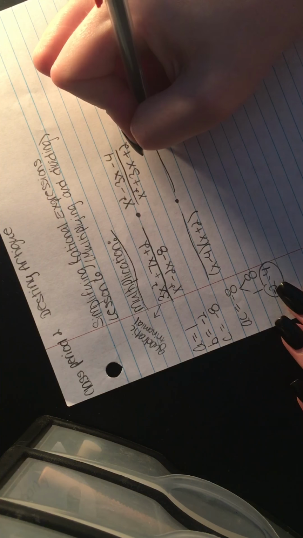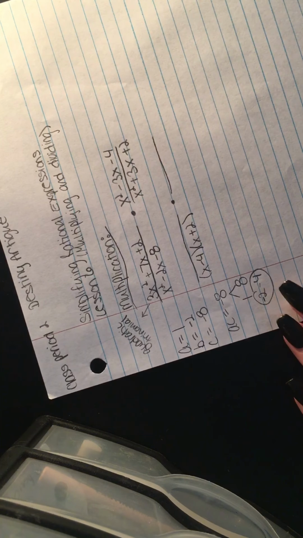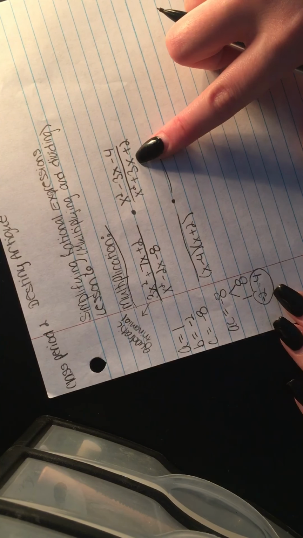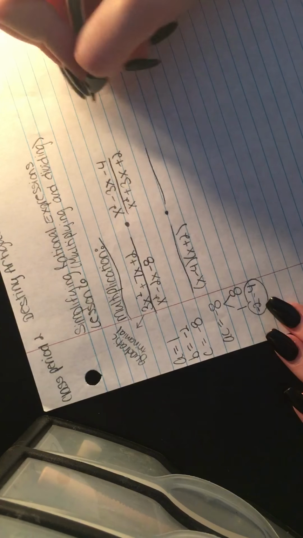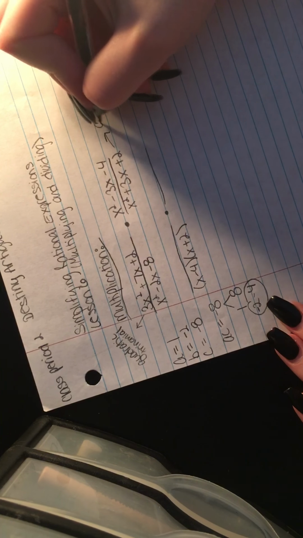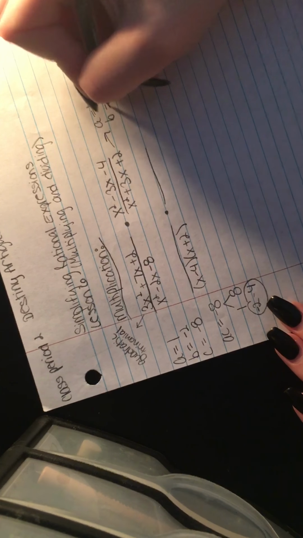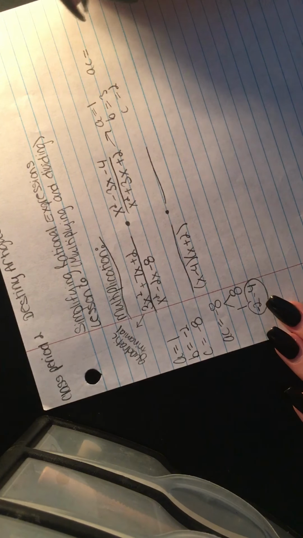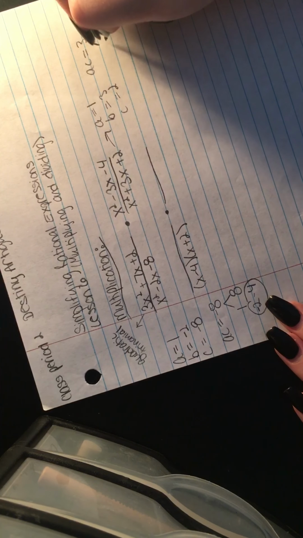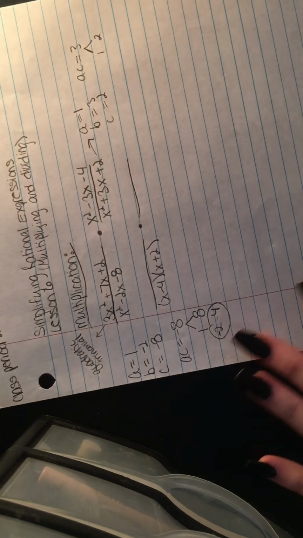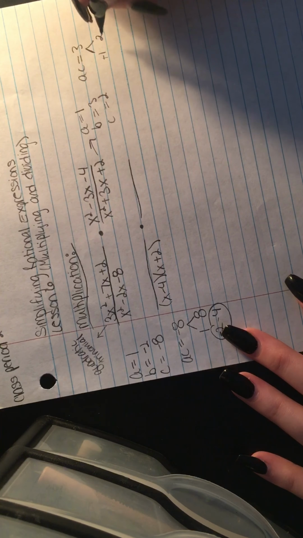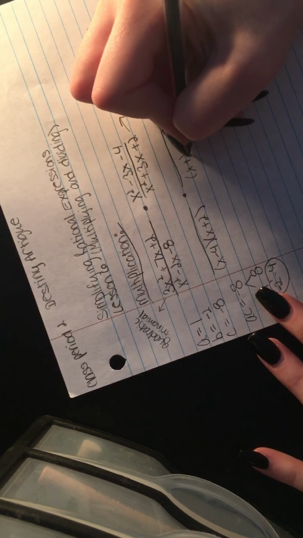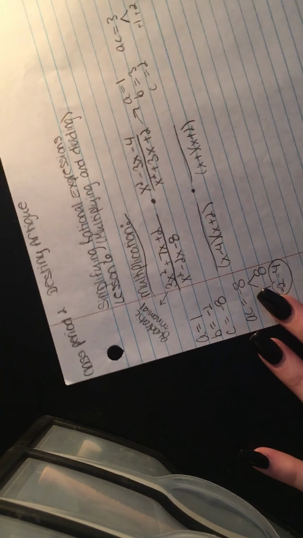I'm going to do this one now. Okay, so again with the AC method, A equals 1, B equals 3, and C equals 2, so then AC equals 2, and then 1 and 2, those are two of your factors, and those are both going to be positive. So x plus 1 and x plus 2.